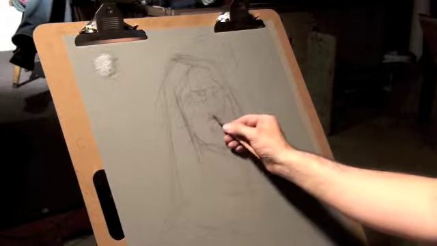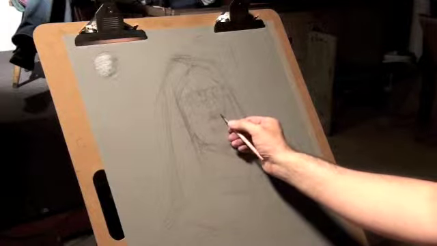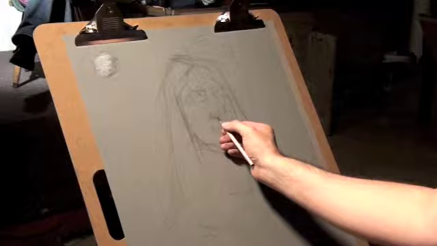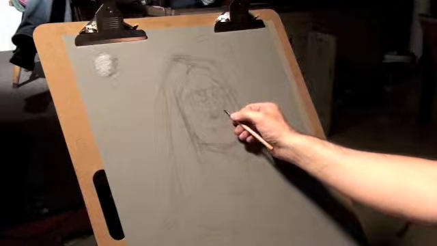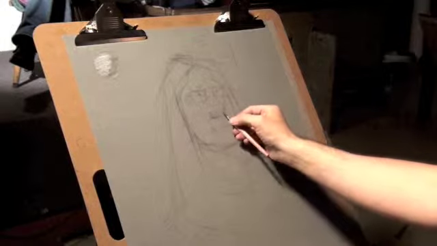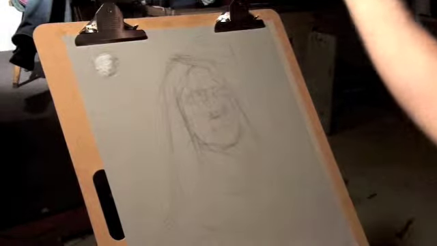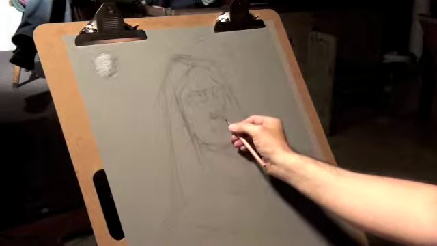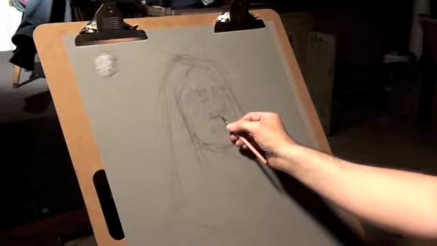Angle of the nose goes up. Shape of the shadow along the nose there. And you can measure the angle of a shadow in the same way you can measure the angle of an arm, or the angle of the brow ridge, or the eyes, the mouth. It's a shape just like anything else.